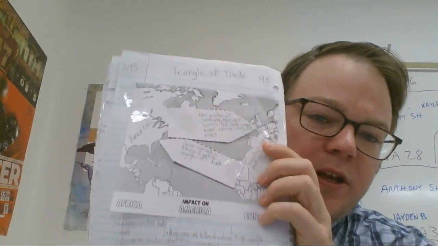Today we're going to be working on the triangular trade. Now we already cut this out and put this in our interactive notebook on page 32, but just to go over where we were, this is what it should look like in your notebook. I'm going to try to get that in here.